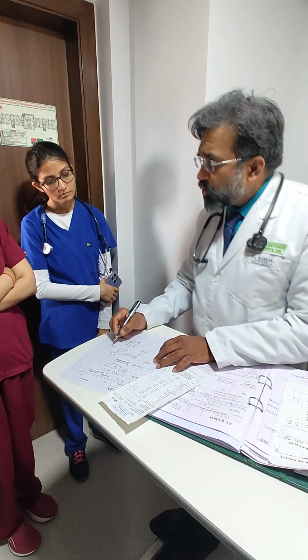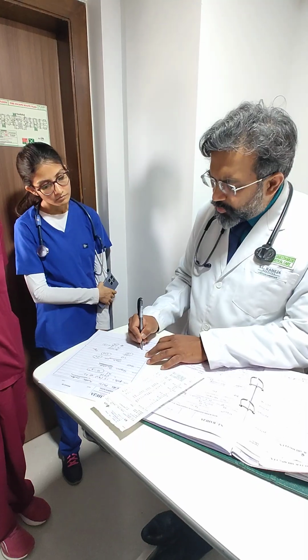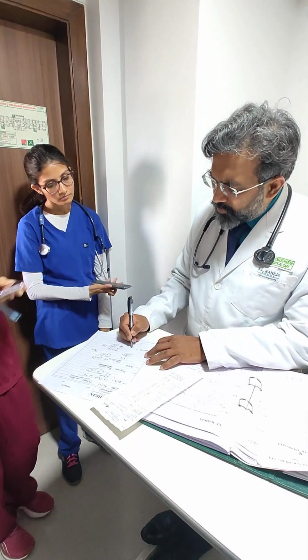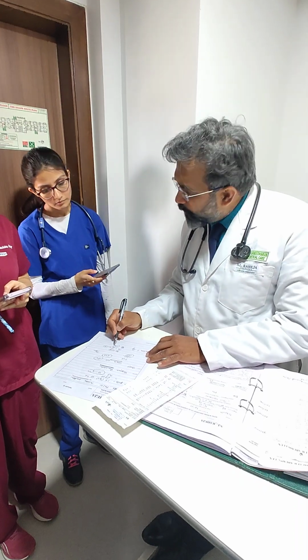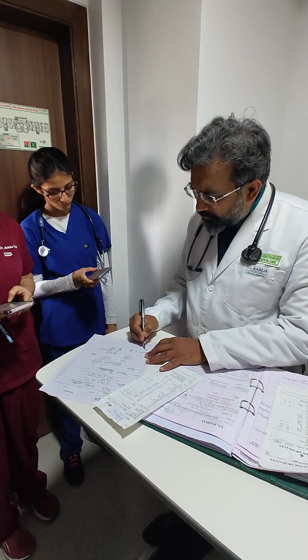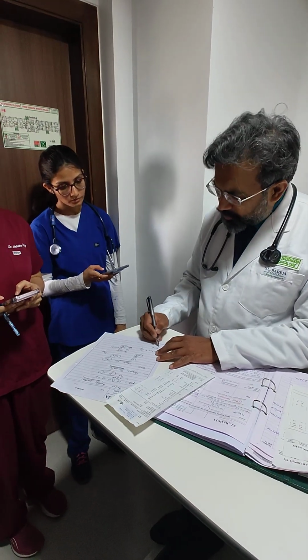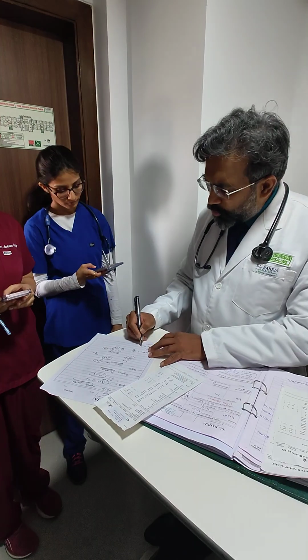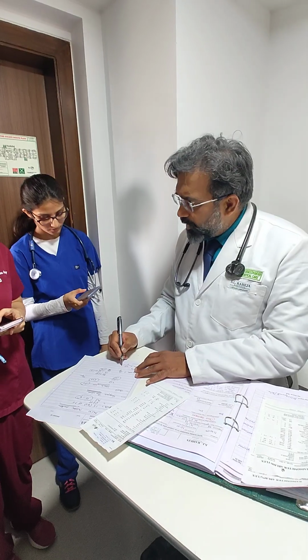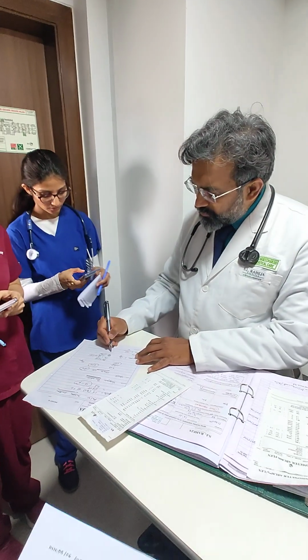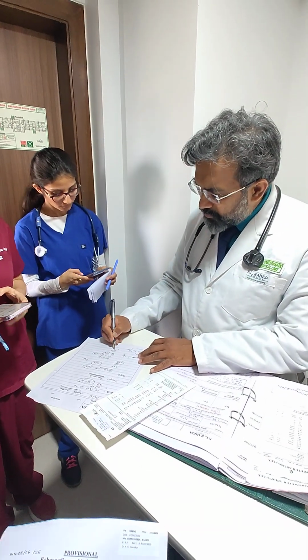Now to find out whether it is hyperosmolar, what do I need to do? 2 into sodium plus glucose upon 18. Now your corrected sodium is 146, so 2 into 146 is 292. 292 plus glucose, that is 768 divided by 18. What is 760 divided by 18? It comes to 42.6.